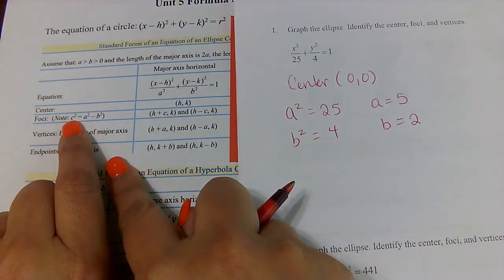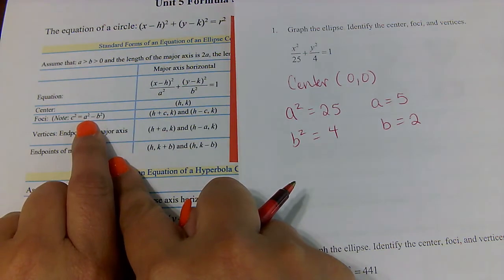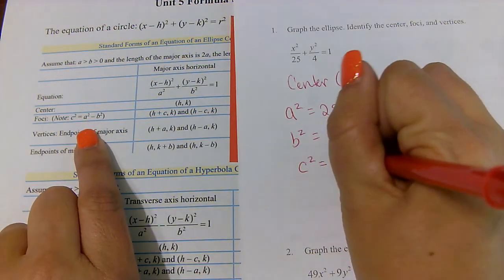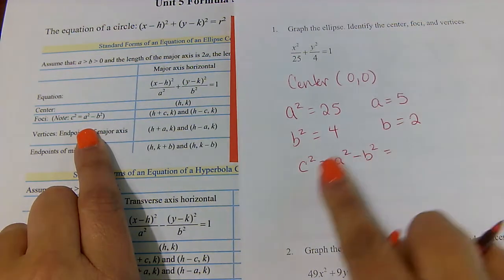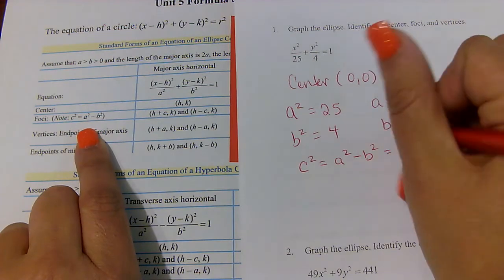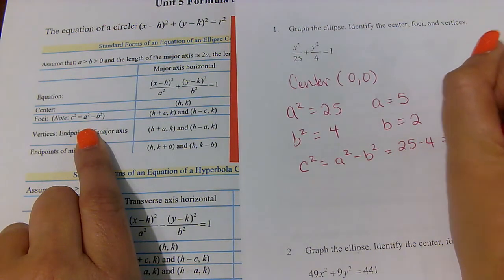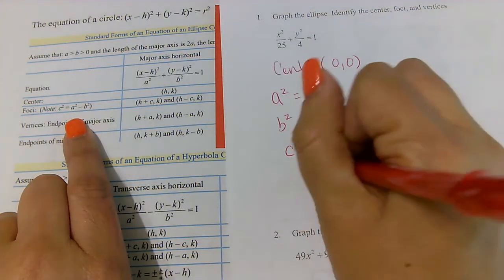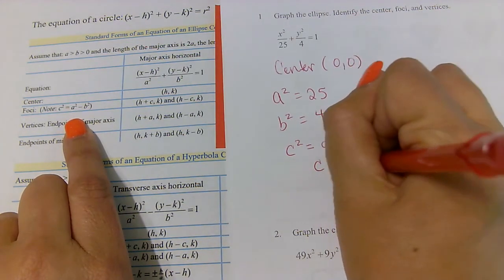It has a note that says c squared is equal to a squared minus b squared. So what we're going to be doing is finding what c squared is. So I'm rewriting the equation, and now I'm just going to plug things in. 25 minus 4 is equal to 21. So this means c is going to be equal to the square root of 21.